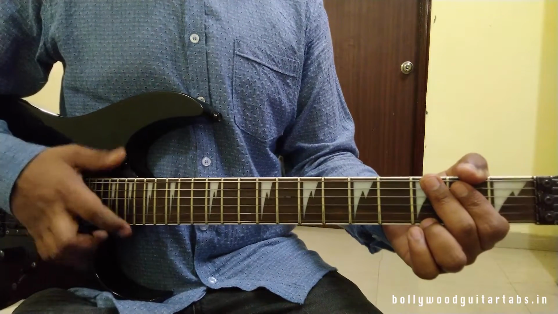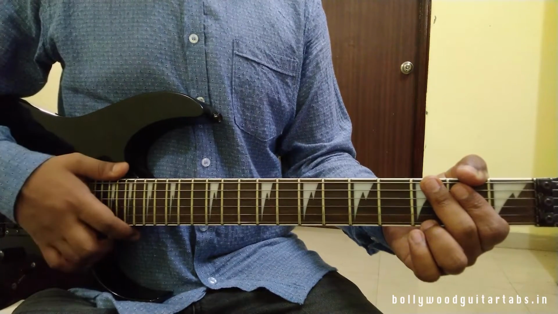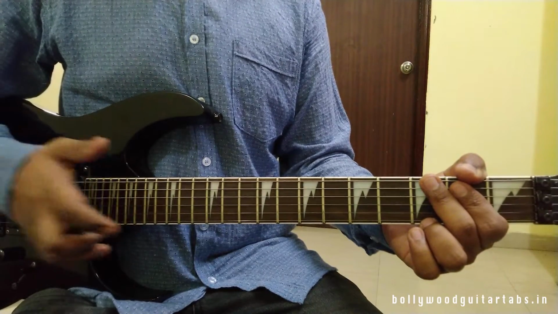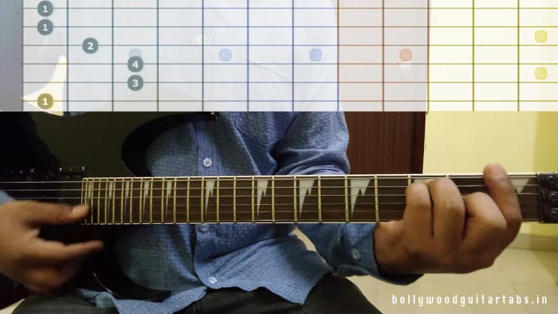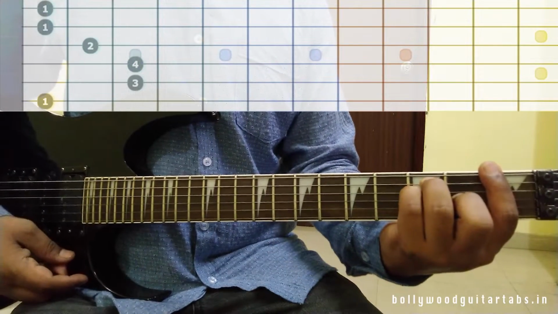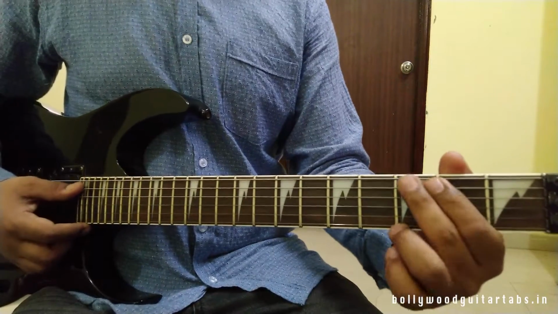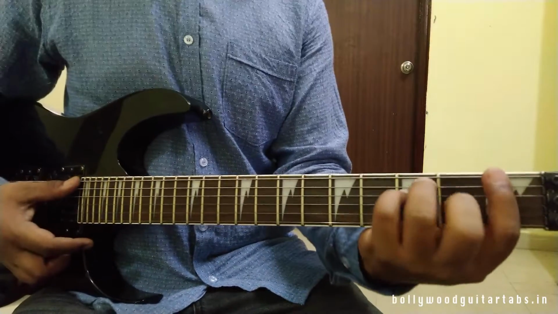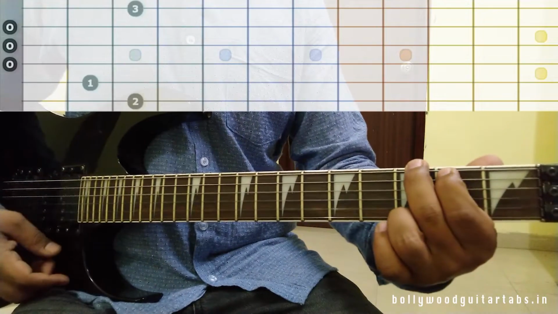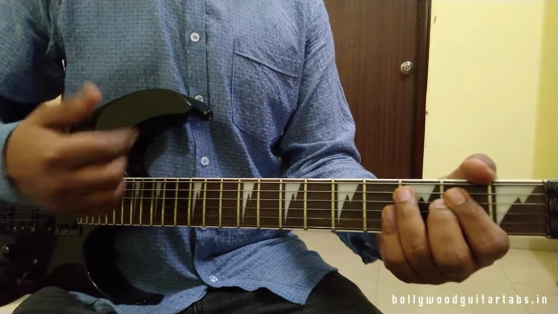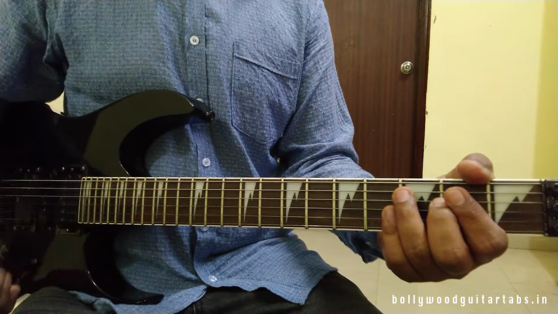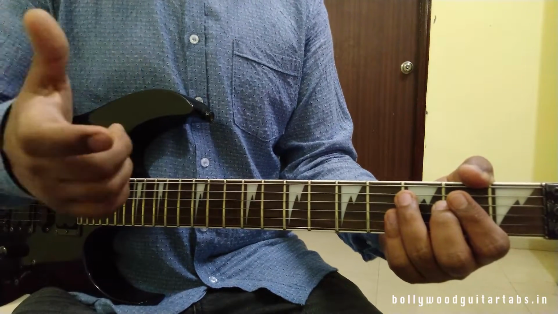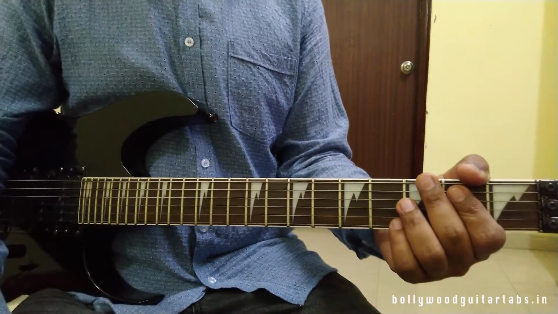Now we'll come to verse number 1. This is a really important section in this song, and this is the first verse, and the same bunch of chords will be repeated for the second verse also. First of all, there is an F chord followed by D major chord, then G major chord, F major, D major, G major, then back to D major. So this pattern will be repeating around 3 or 4 times in this one verse, with slightly varying the strumming pattern before we hit the chorus section again.